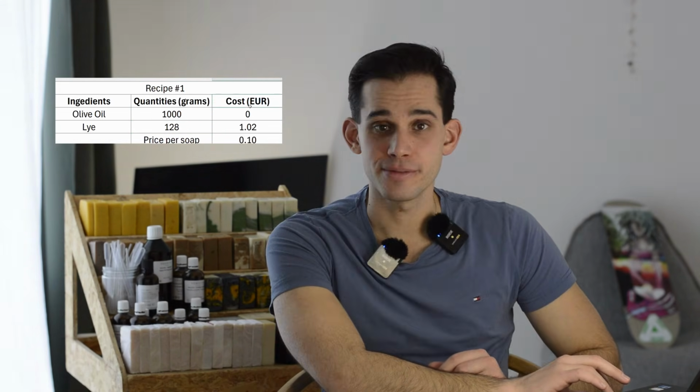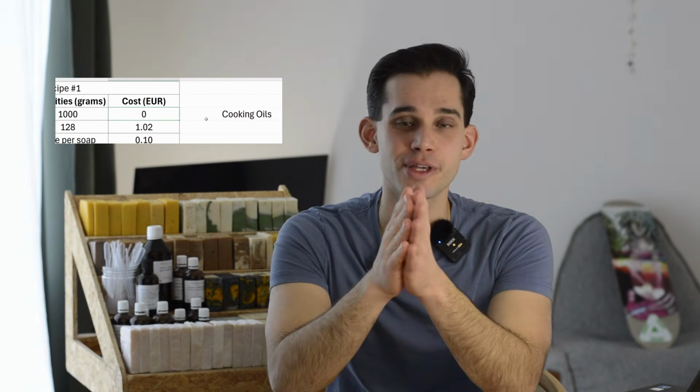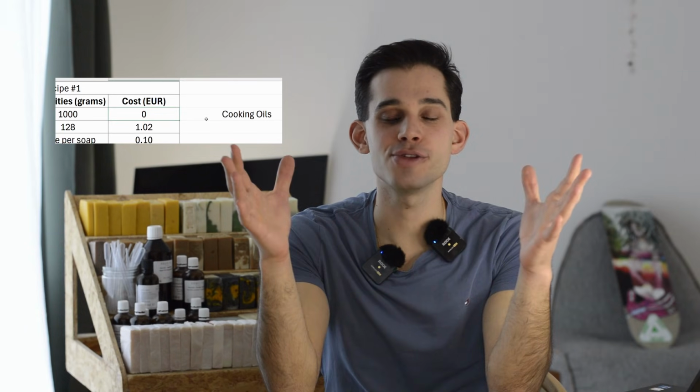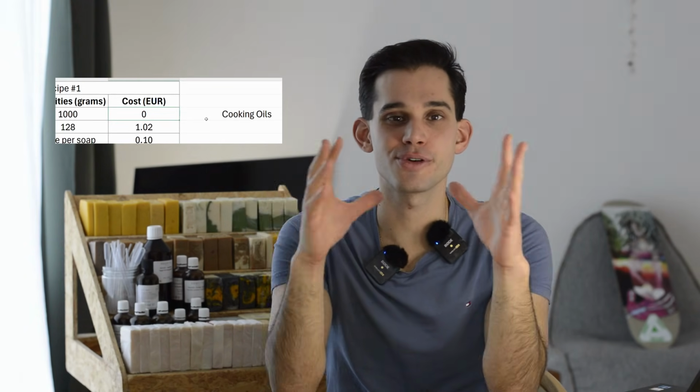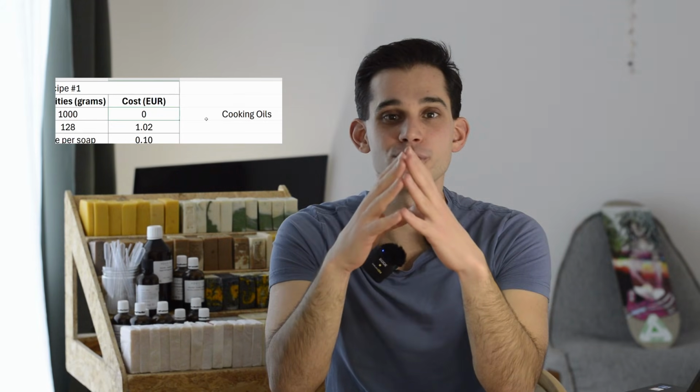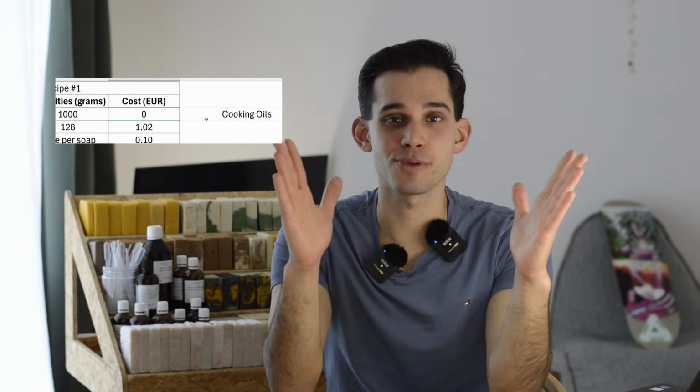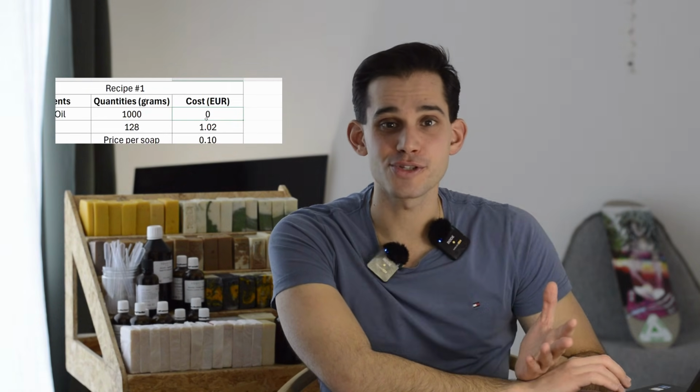I write here the cost of olive oil or other cooking oil you might have equals 0. And why is that? Because for this recipe we're gonna use cooking oil. I know it's not optimal, but this is the thing we're trying to do here. We're trying to calculate how much it would cost if you could make it the cheapest possible way. So you can still make soap with cooking oil. It's not optimal because cooking oils are oxidized and cooking oils might have a funky smell.